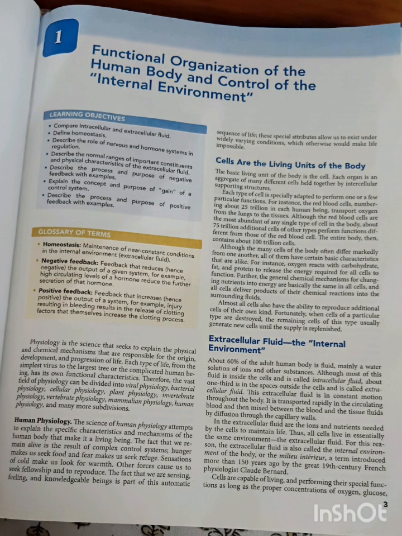Further, general chemical mechanisms for changing nutrients into energy are basically the same in all the cells, and all the cells deliver the products of their chemical reactions into the surrounding fluids.